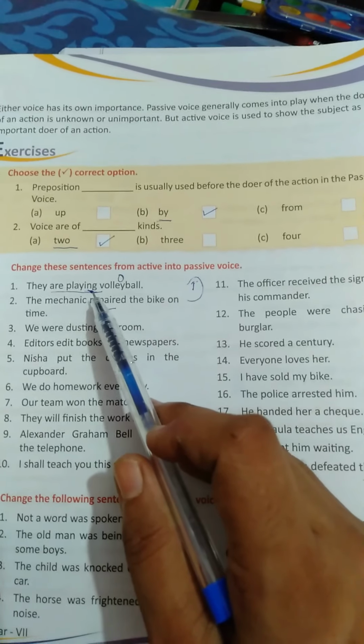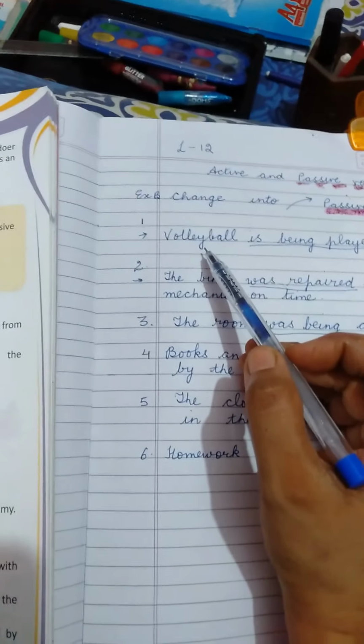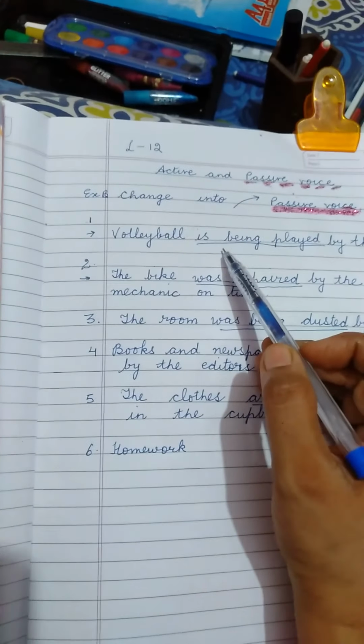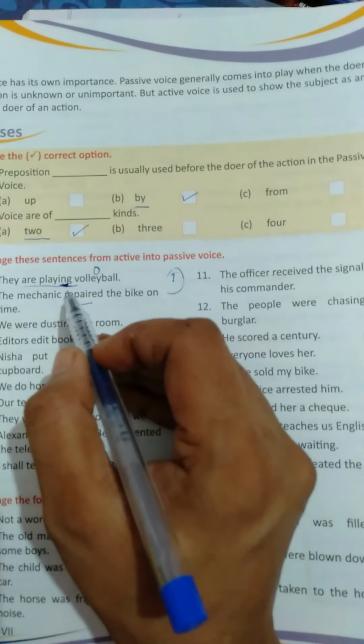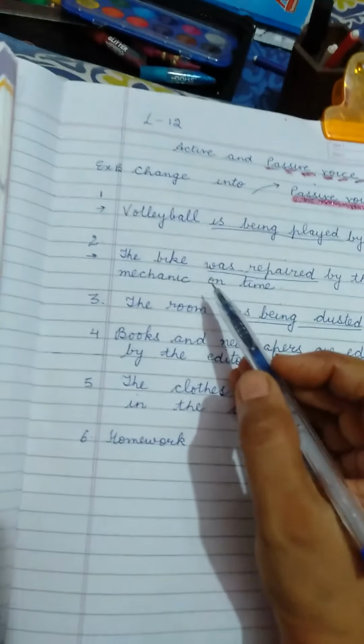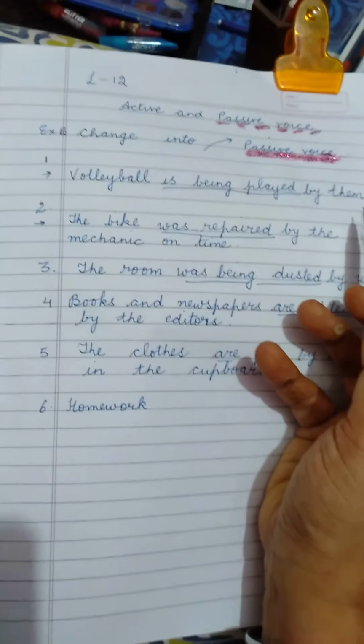So are playing, present continuous tense. So the object is going to become the subject now. So here this is going to be volleyball, because this is singular, is being. I told you before that this ing is going to change into being in the passive voice. Volleyball is being played by them. Very good. Come on. Second one.